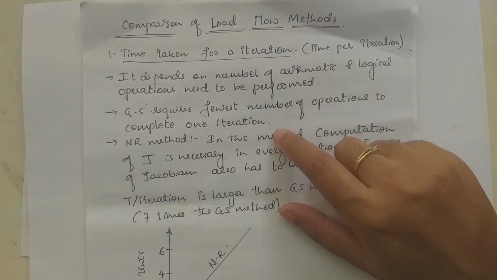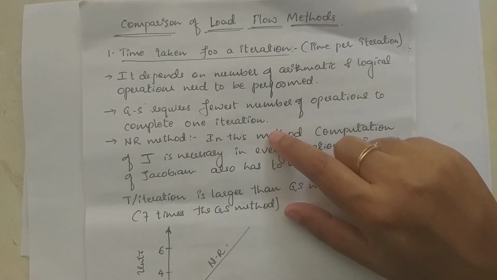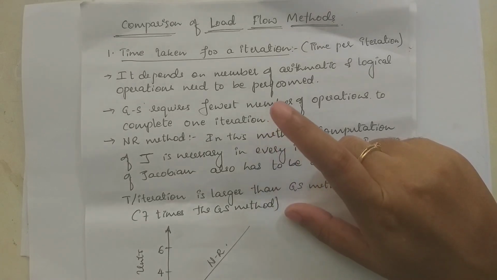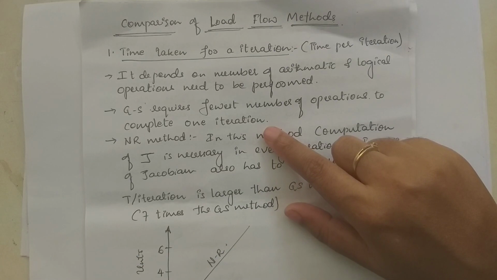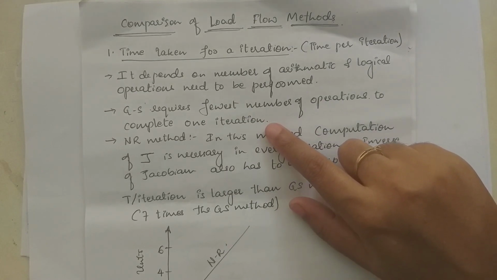In the GS method we know that it may be a PQ bus or it may be a PV bus. Only two parameters in each case need to be calculated. So the calculations are very less. GS requires the fewest number of operations to complete one iteration.